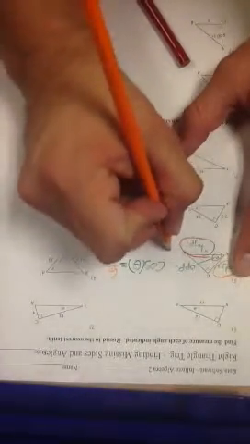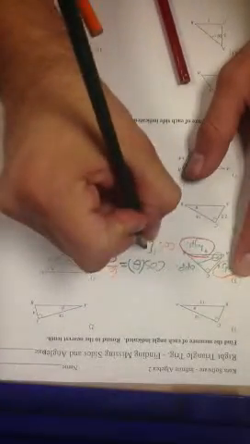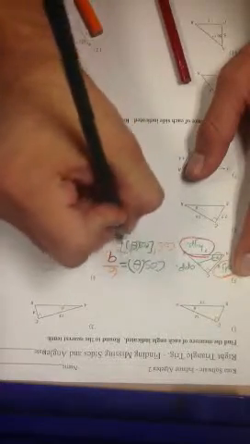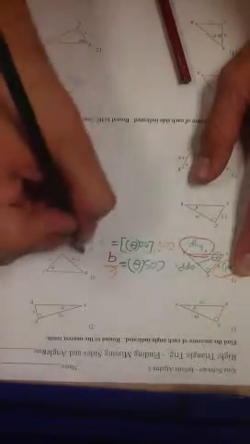From here, I take the inverse operation. I use the inverse operation to cancel out that cosine. I take my inverse cosine, the cosine^-1 of the cosine of theta is equal to the cosine^-1 of 6 over 9.